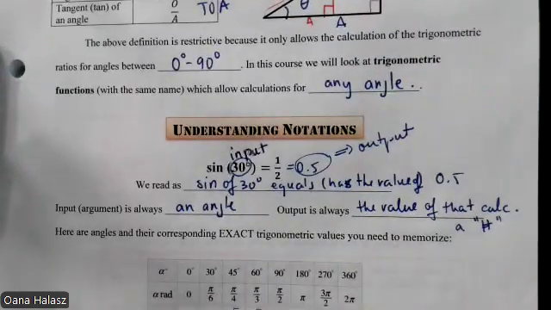Output is always the value of that calculation, a number. The output is just the calculated trigonometric ratio.